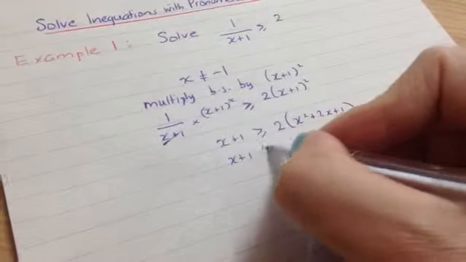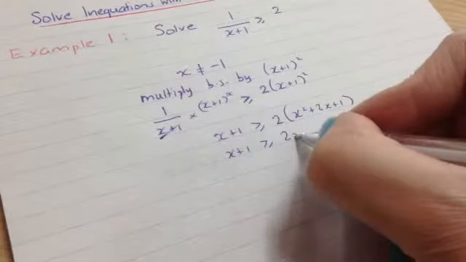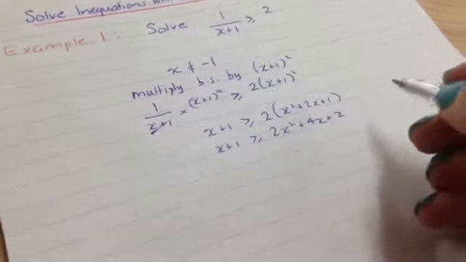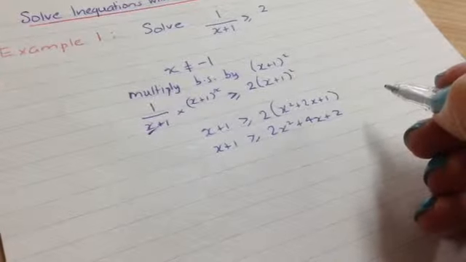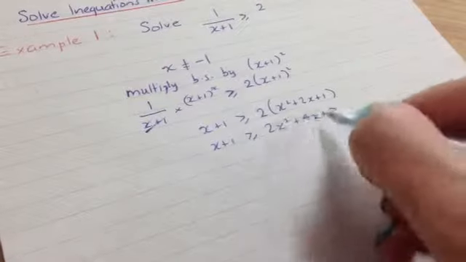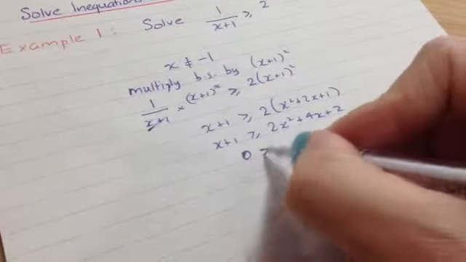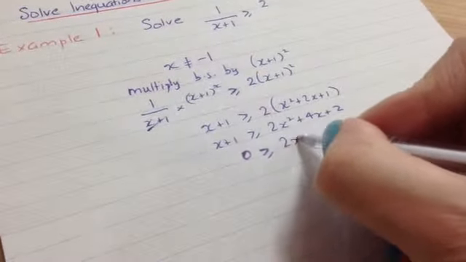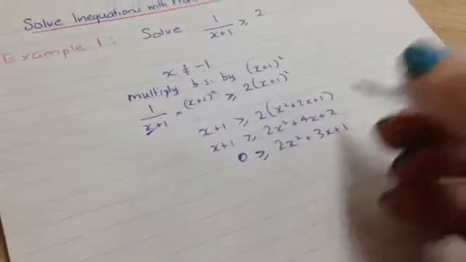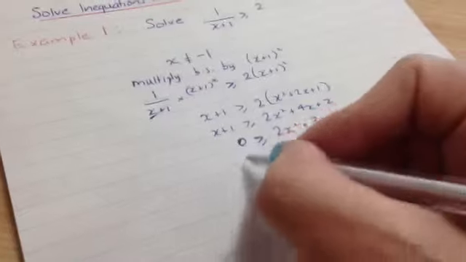Keep going. Expand. Then we take away the x and take away the 1, so we're going to end up with a trinomial.